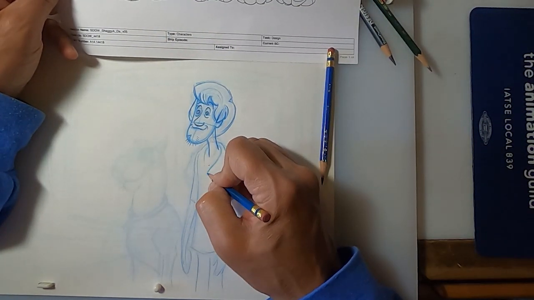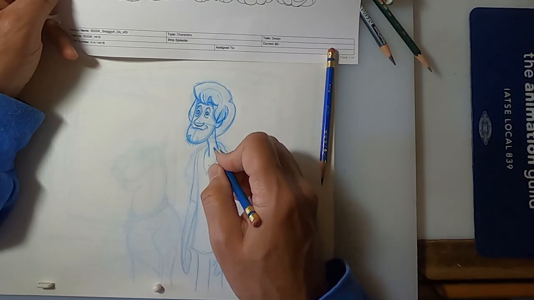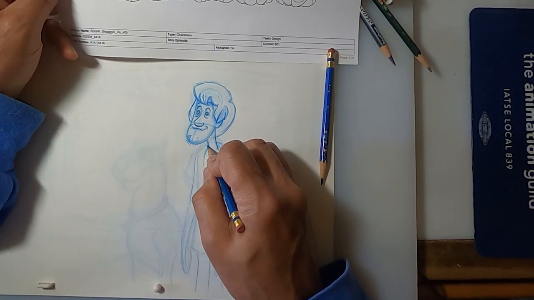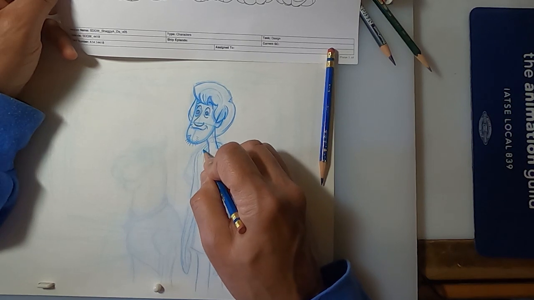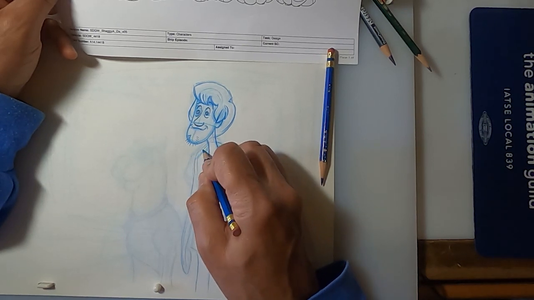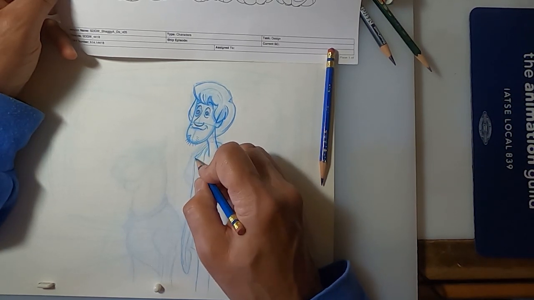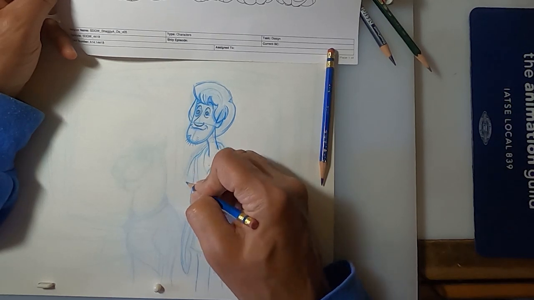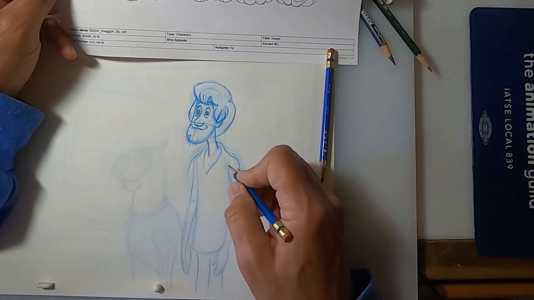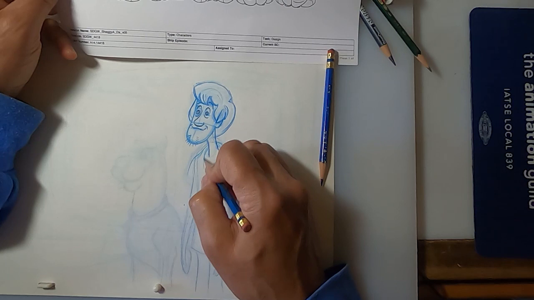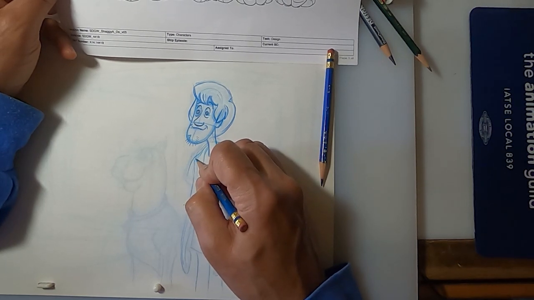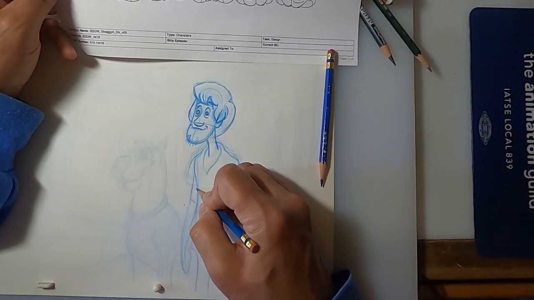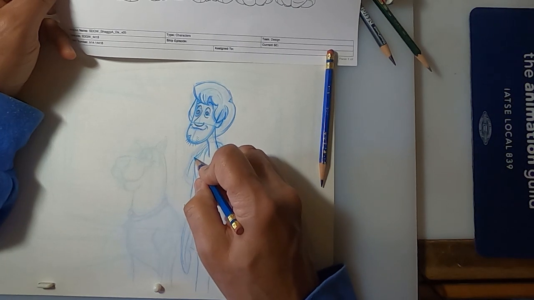So we're going to come with a nice curve here. And this comes down like that.